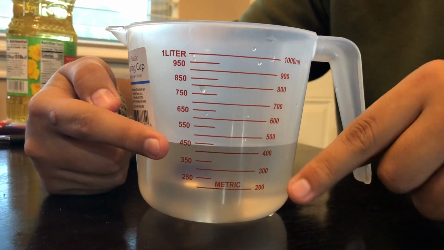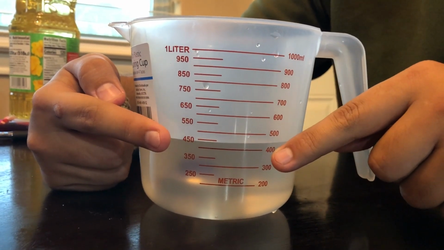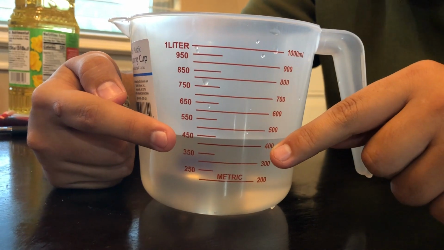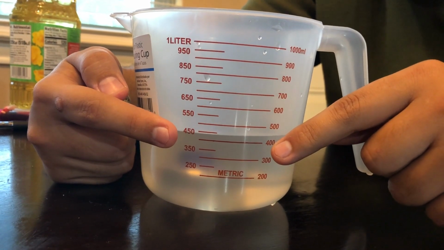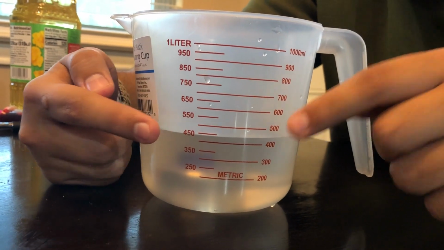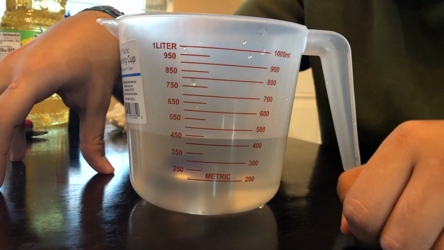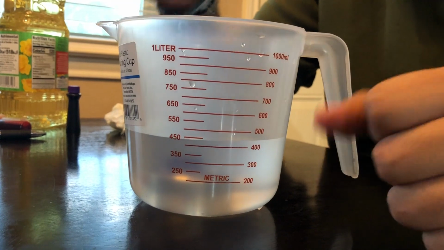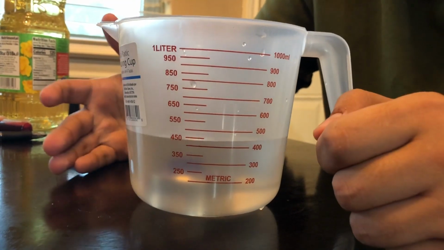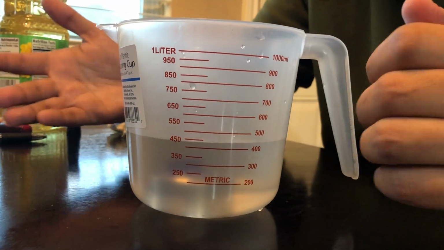So you see, we started at 400, I dropped the lock, and now it's closer to 450. Which means if you subtract 400 from 450, the difference will be 50 milliliters. And the volume of this lock, you would write as 50 milliliters. And it's as easy as that.